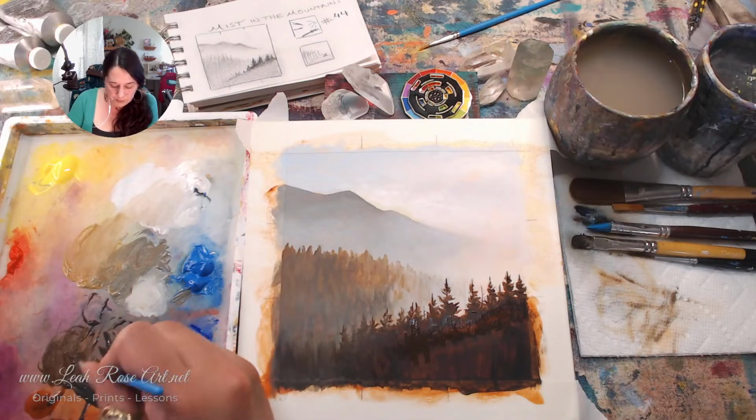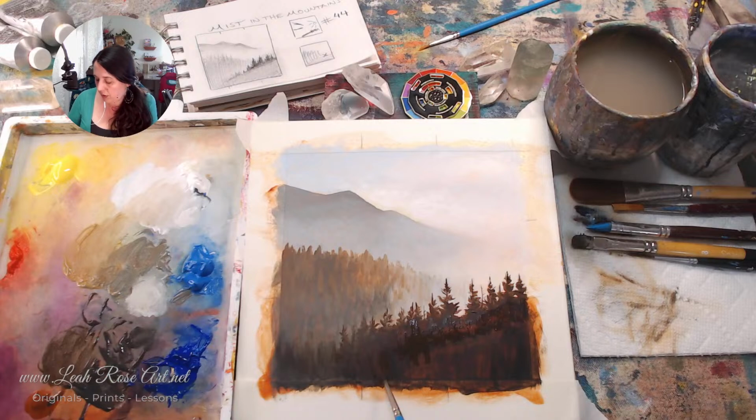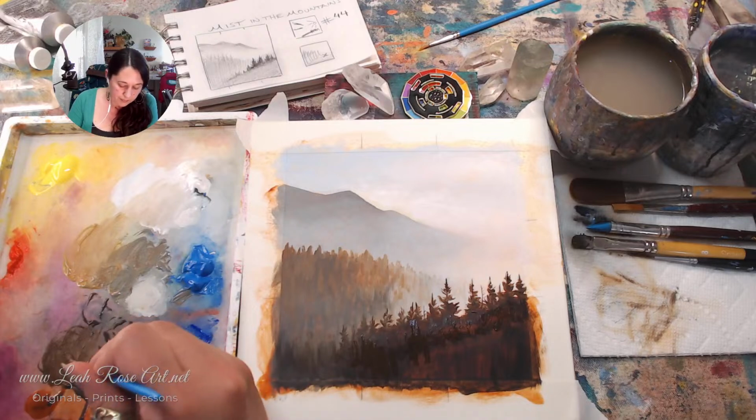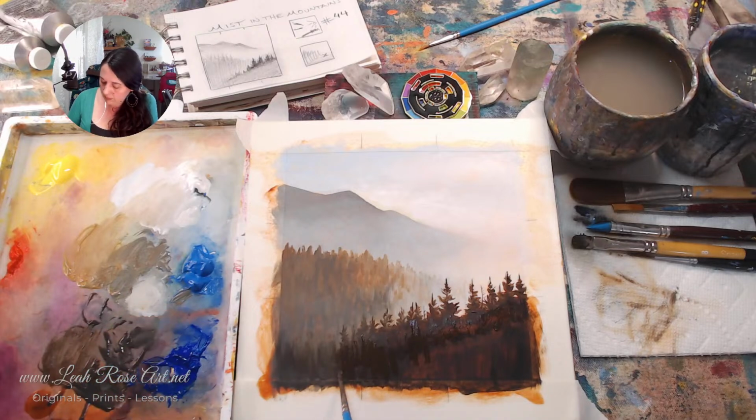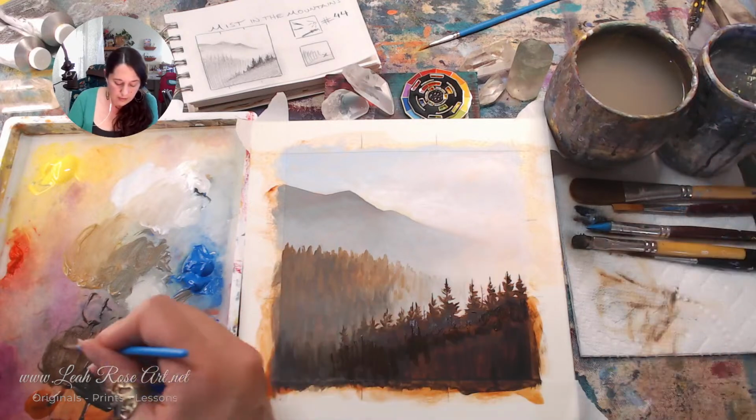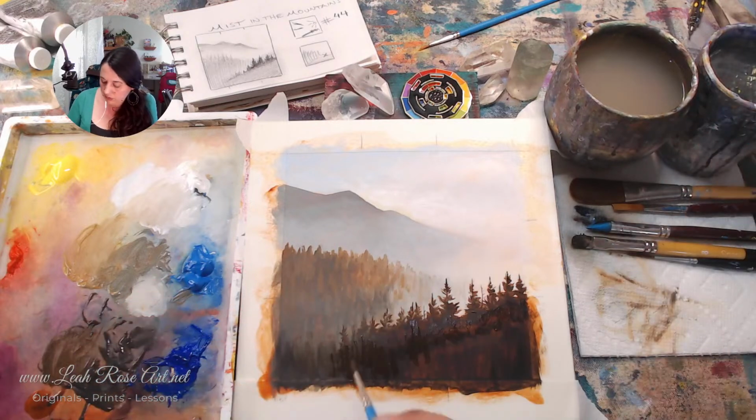Using vertical paintbrush strokes, a bigger version of what we've been using throughout the entire process. I'm going to add a little bit of water to my brush. Don't want to get too bristly.